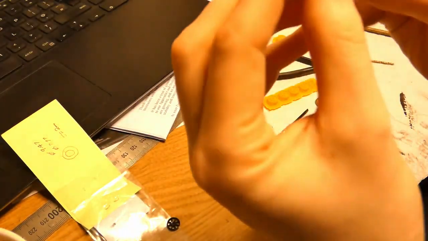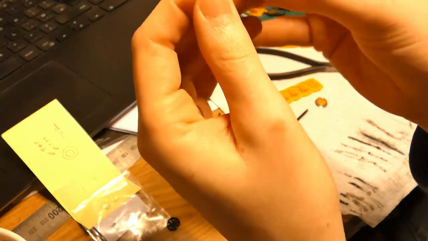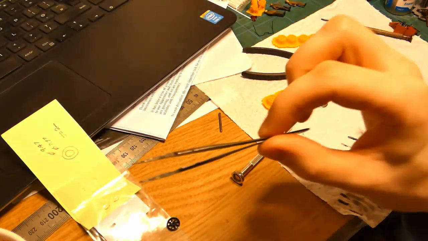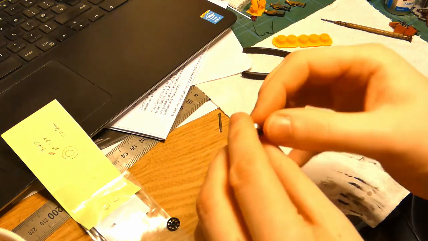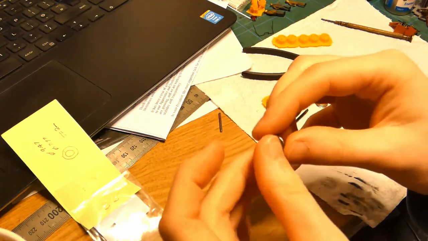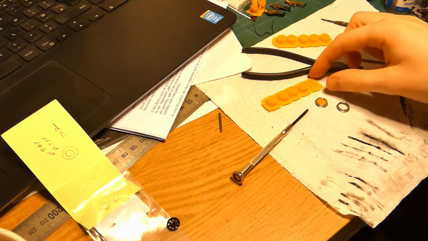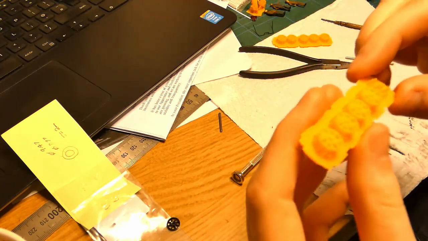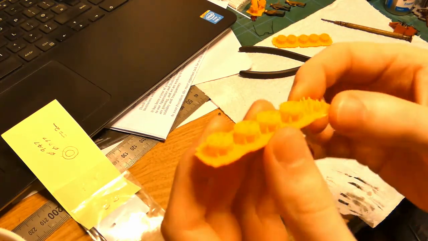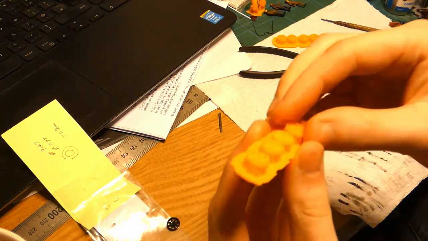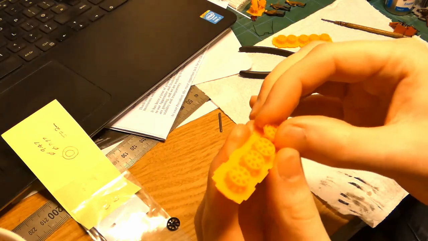The way I did it was just by balancing the very edge of the tyre on something solid, like the end of this pair of tweezers, and just pushing down on the middle section. And it sort of popped out after a few goes. Next thing to do is get our wheel, which we can just break off the support material very gently.